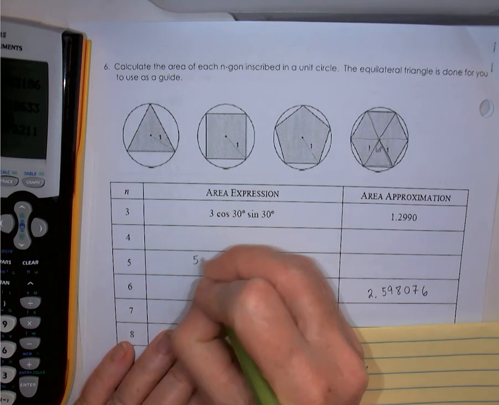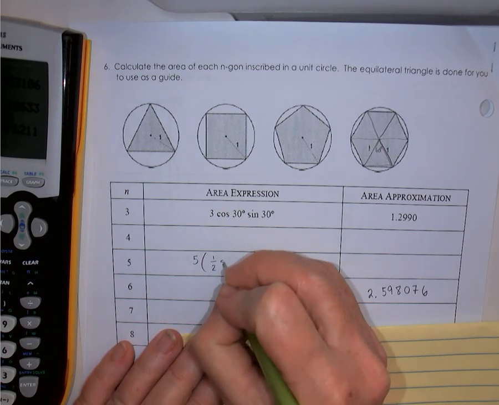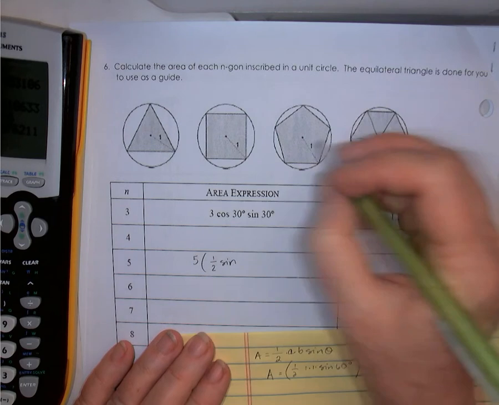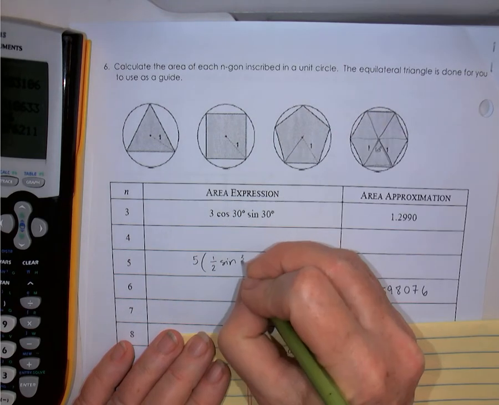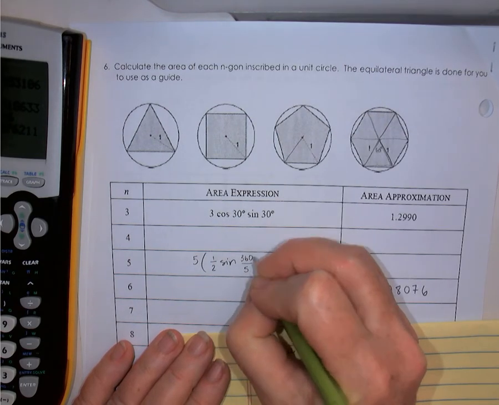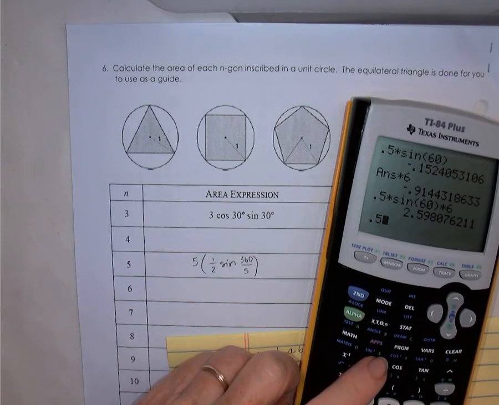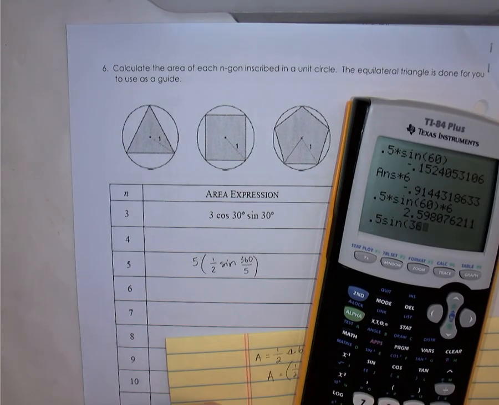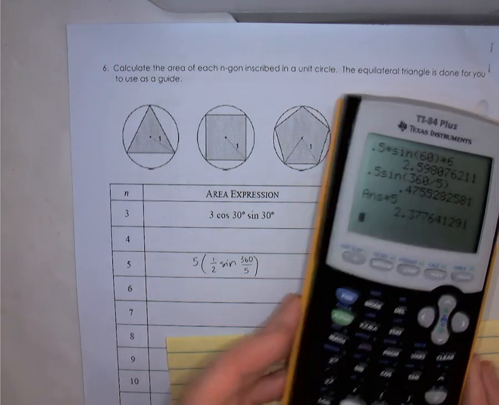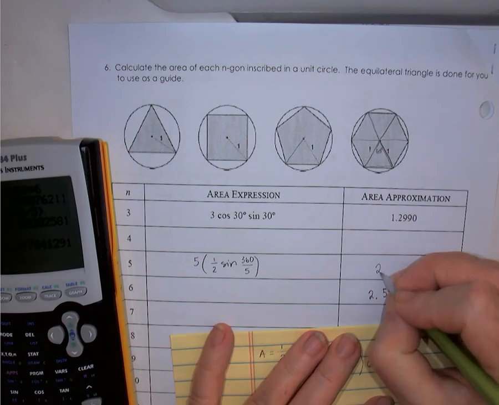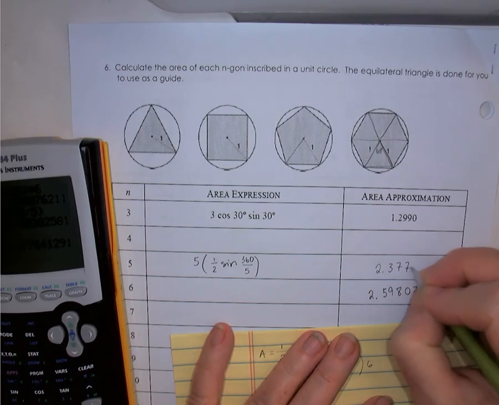For 5 sides, I'm going to do the same thing. I'm going to have 5 times 1/2 the sine of 360 divided by 5, which happens to be 72 degrees. So 0.5 times sine of 360 divided by 5, times 5 gives us 2.3776.